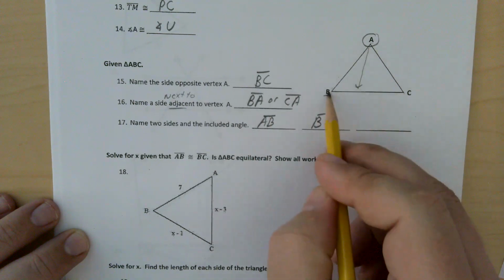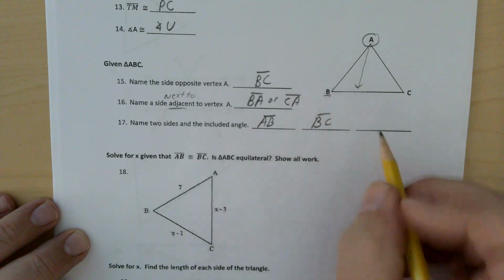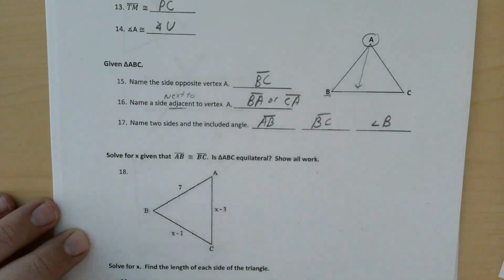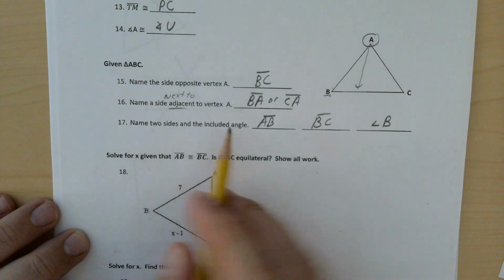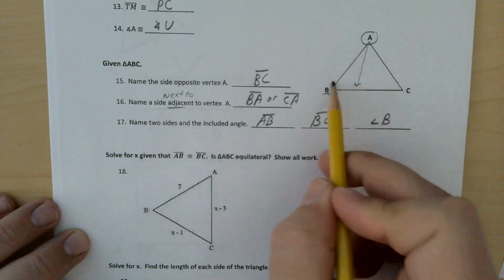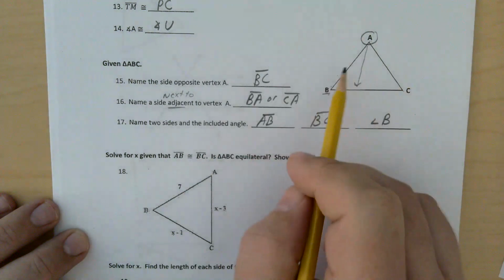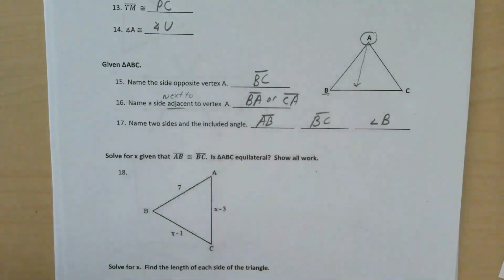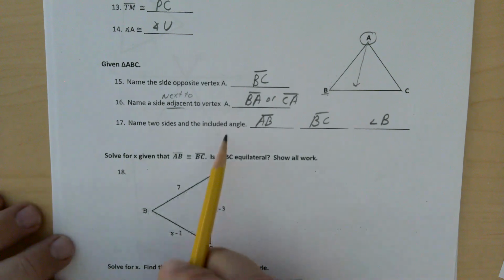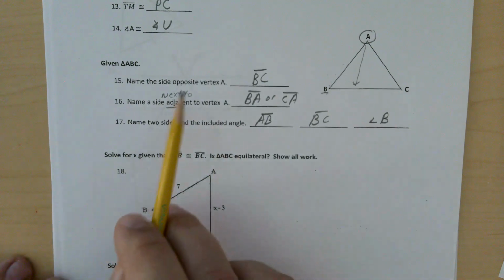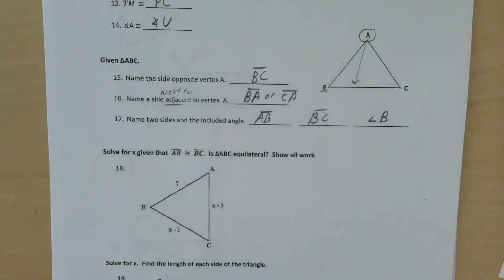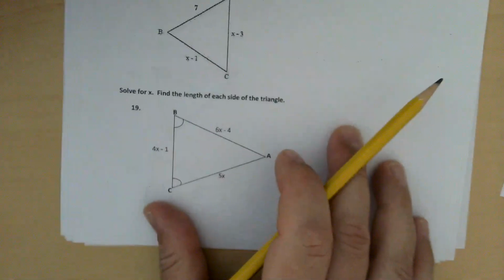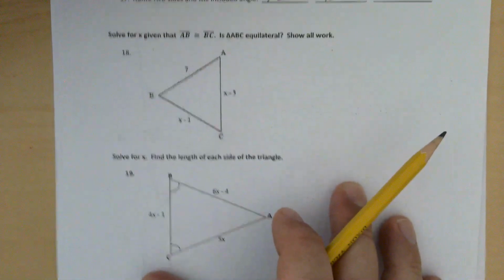Those two sides share this angle right here, and the included angle is angle B. Two sides and an included angle. So again, they're forcing you to see that if I could establish side, angle, side, and then you have another triangle with that exact same matching, that's how we can prove triangles are congruent. Okay, so basically just testing so that you know some terminology like opposite, adjacent, included, and so on. Okay, the next couple, you need to set up a pretty simple equation.